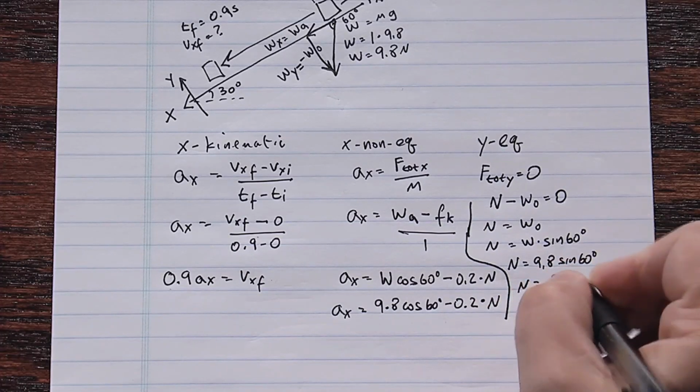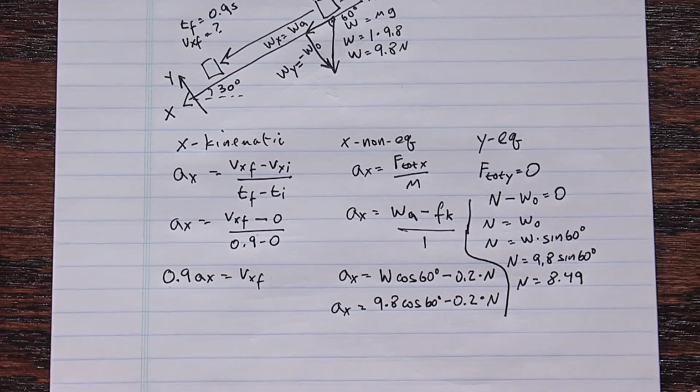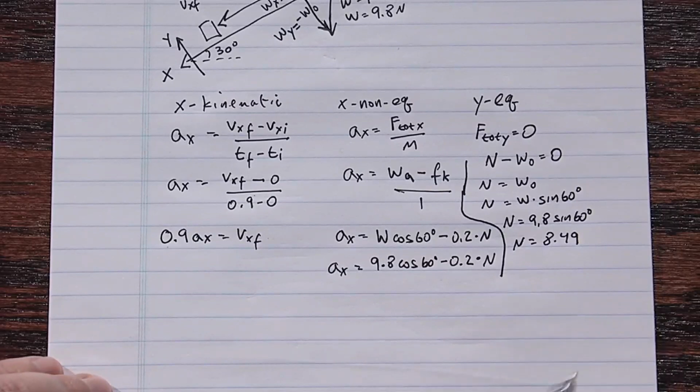So my normal force is 8.49 newtons. That's what we needed. That was our key, because now we can take that 8.49 newtons, put it into this equation, find Ax, take Ax, put it into here, and solve for Vx final. So we're nearing the end here. We almost have it.